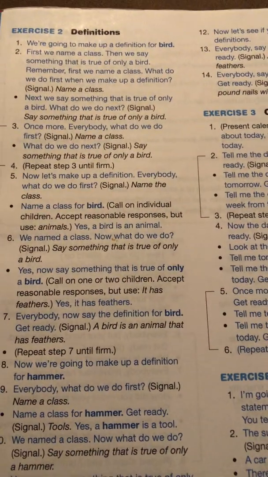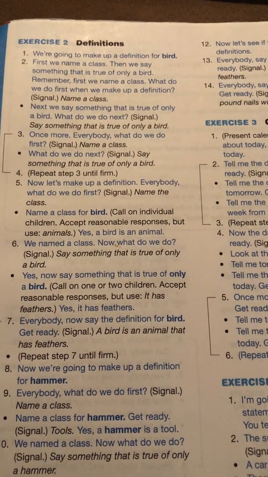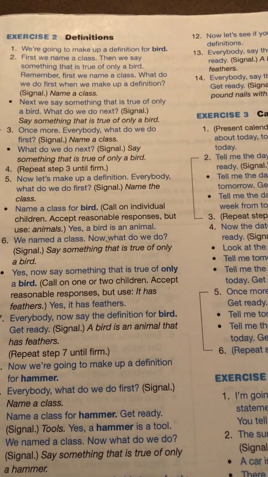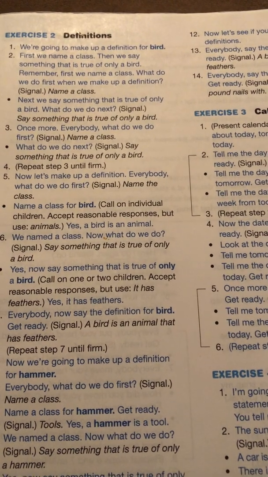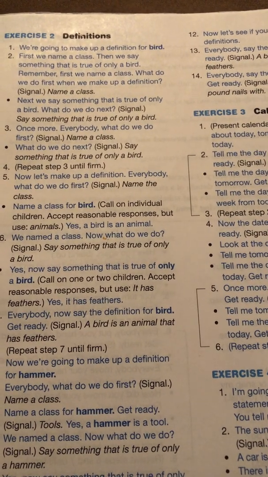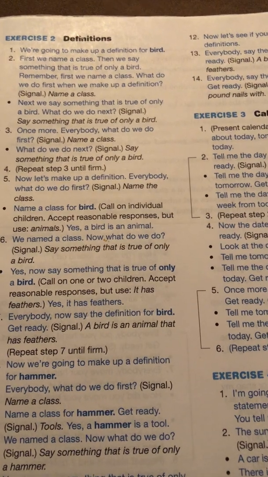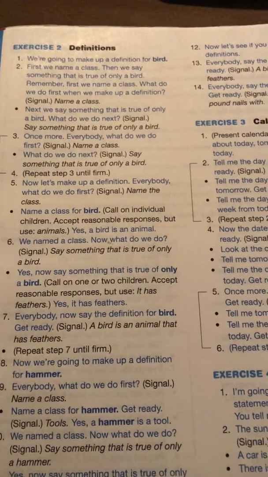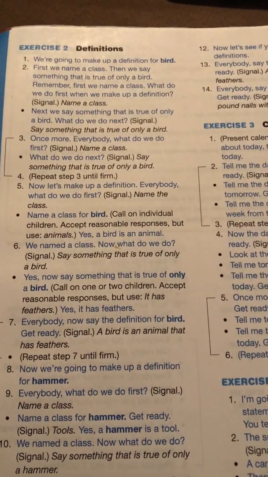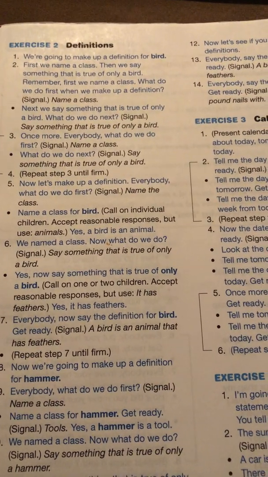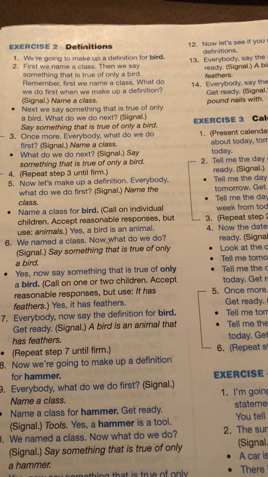One more time. Everybody, what do we do first when we make up a definition? What do we do next? Get ready. Yes, first we name a class. Next we say something that is true of only a bird.